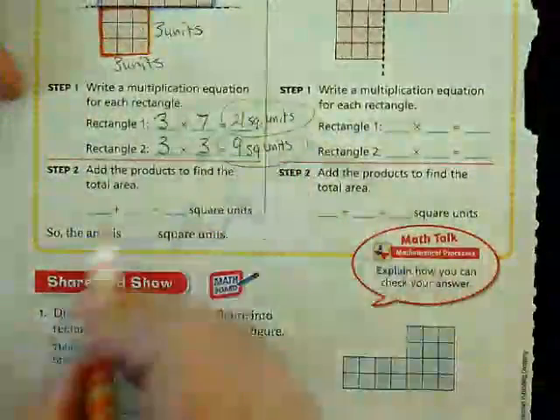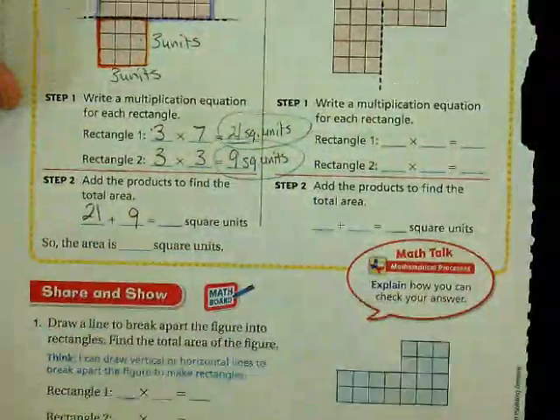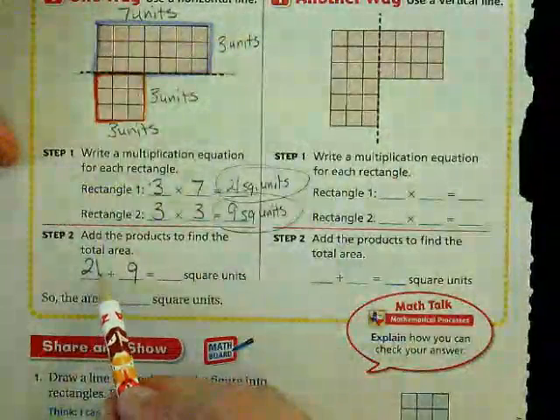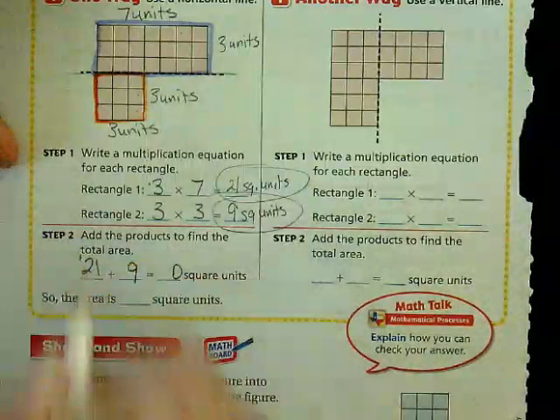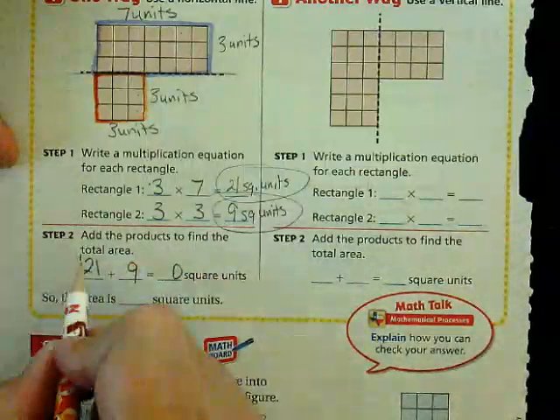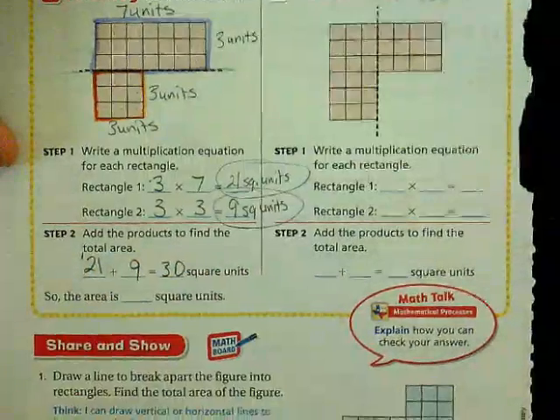Now I'm going to use that distributive property up here at the top, and I'm going to add together my two areas to find how many square units this shape is. So 21 plus 9. What is 9 plus 1? Well, that's 10, so I put down my 0, carry my 1, and I have 2, 3. 30 square units.